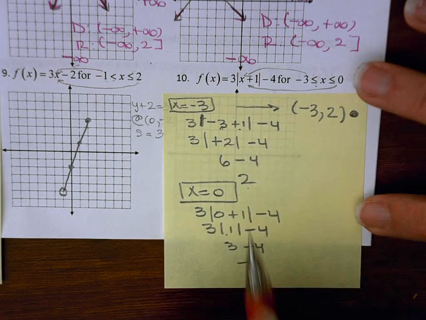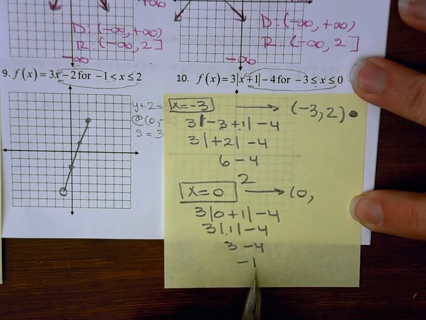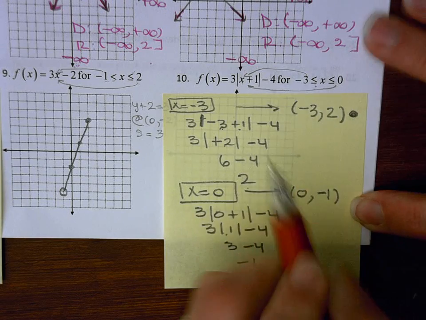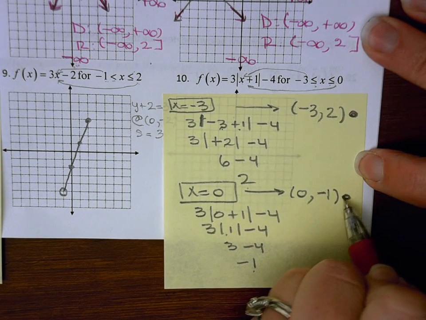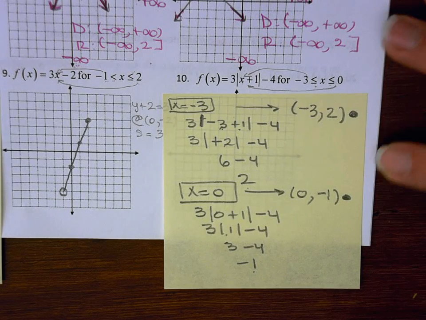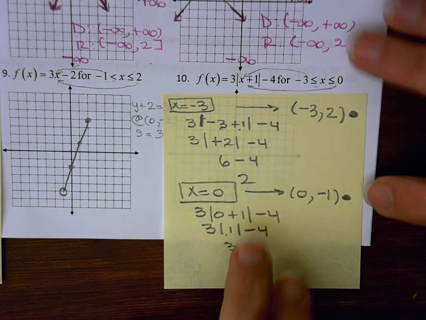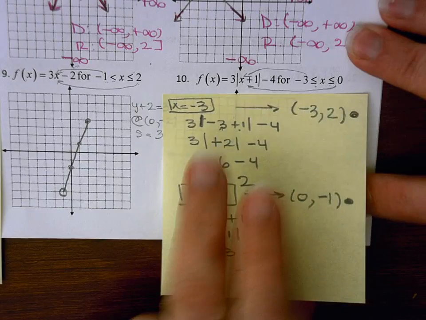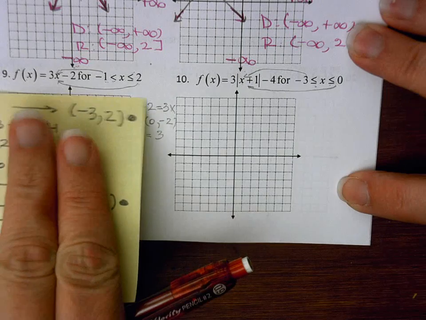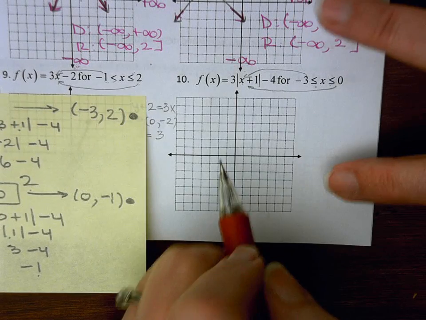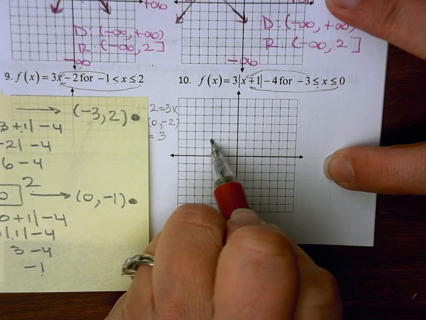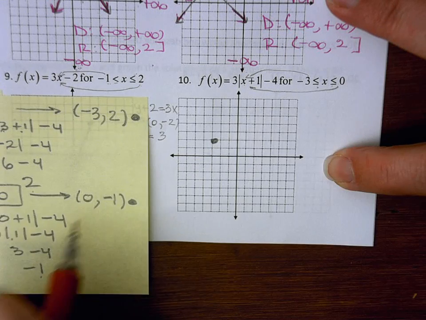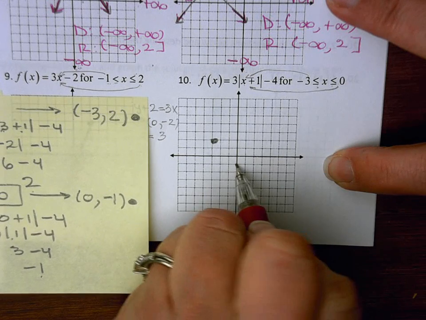So when x is 0, I get negative 1. And it's an underlined inequality, so that means it's inclusive, so it would be a closed dot. So I'm going to go to negative 3, positive 2, put a closed dot, and 0, negative 1, and there's a closed dot.